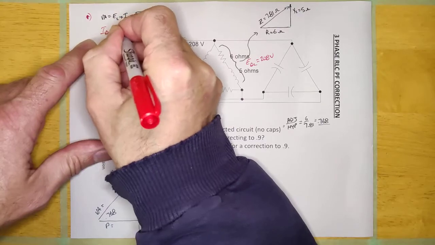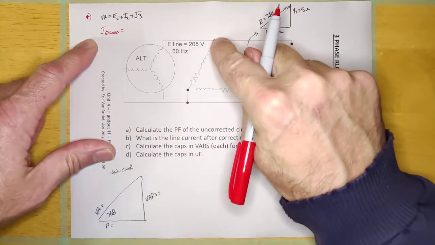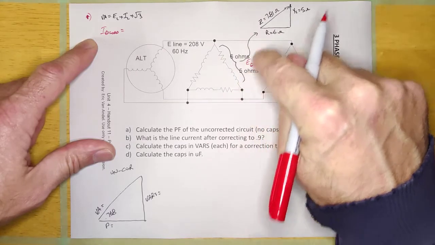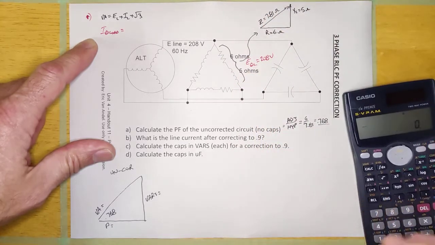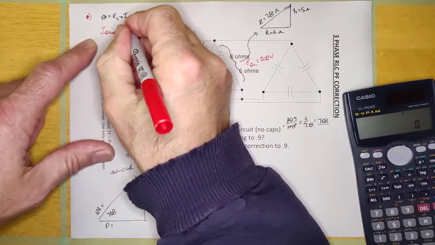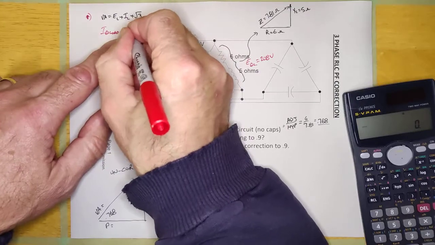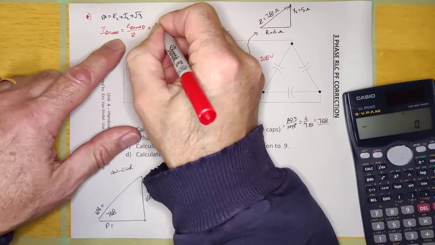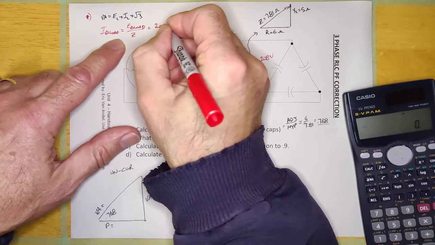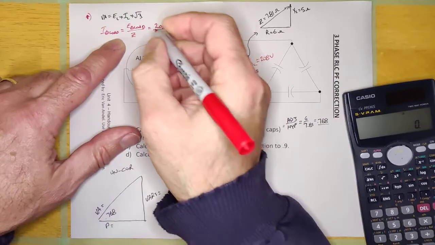I phase load is going to be the 208 volts that's dropping across that divided by the impedance of that, okay, guys? So it's going to be E phase load divided by Z of the load, okay? And E phase load is already decided, it's 208 volts because it's delta, and Z is 7.81.